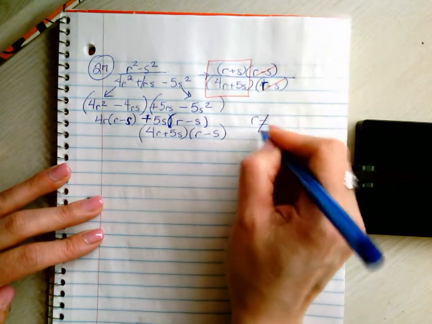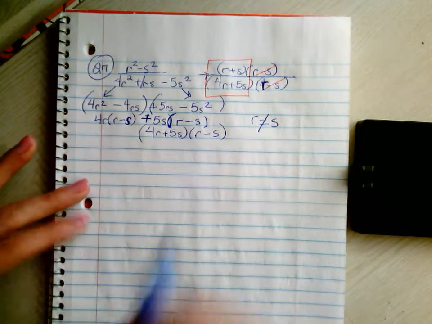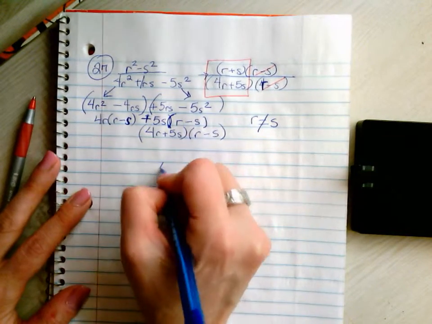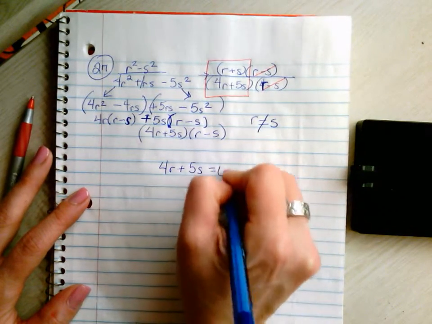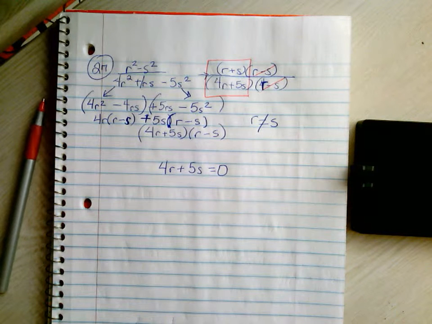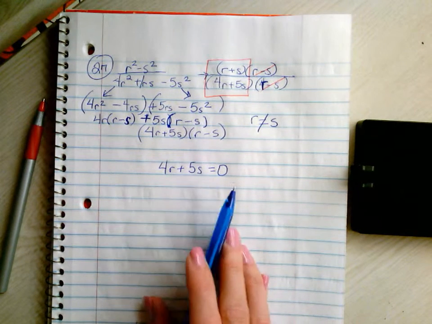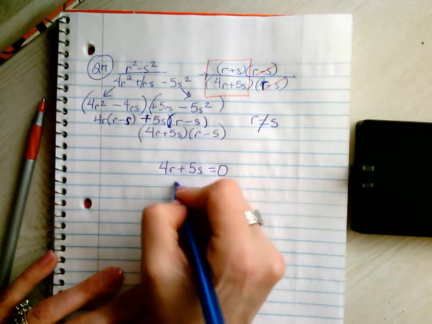R cannot equal S. That is the first exclusion. And in order for this 4R plus 5S to equal 0, in order for that to happen, that one's really, really hard. If you solve for R, I'm going to do that really quick. Here, I'll just show you.